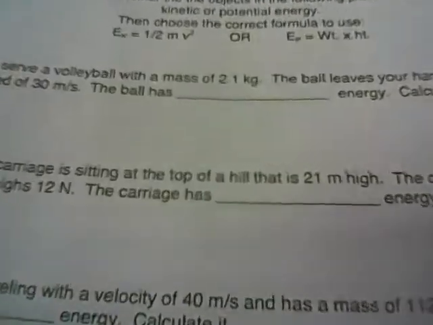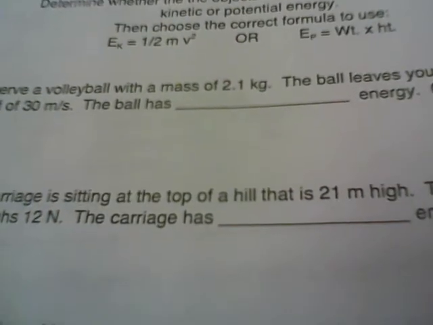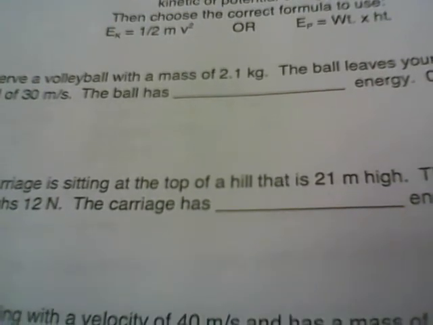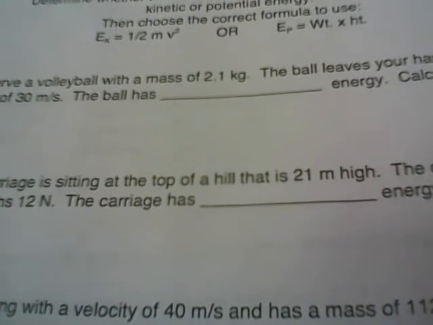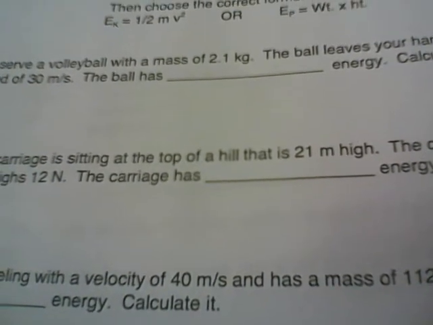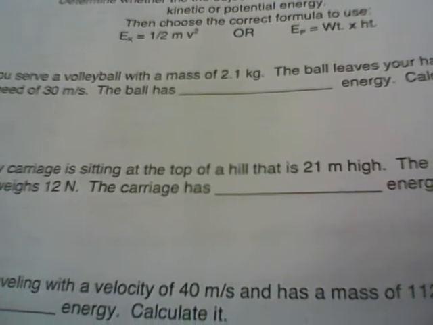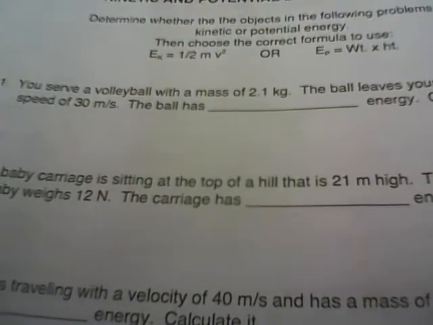You see right here that there is EK, which is the kinetic energy, and then you have EP, which is potential energy. For EK, the kinetic energy, the equation is 1/2 mv squared, where m is our mass and v is our velocity.